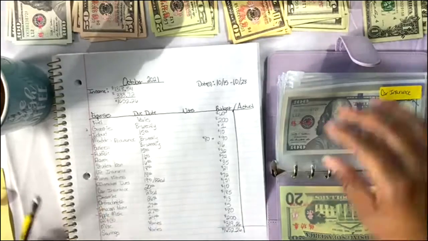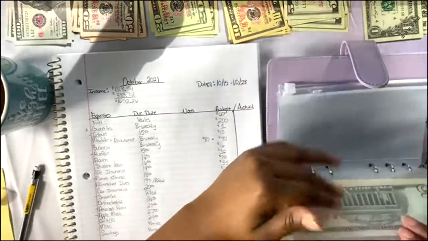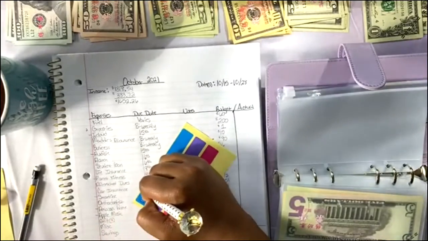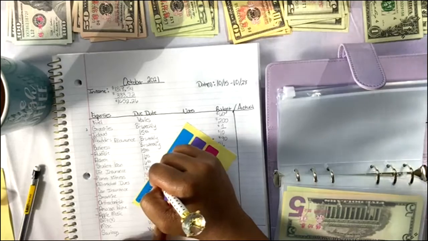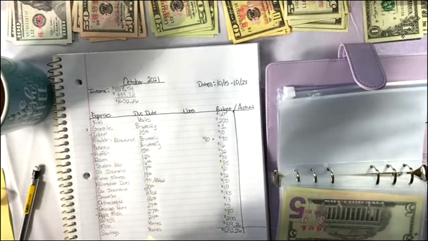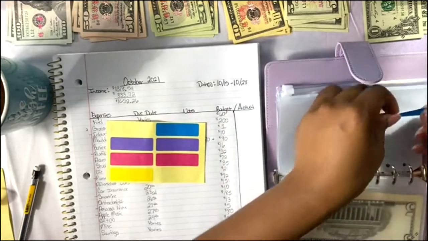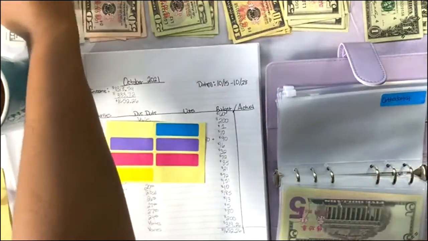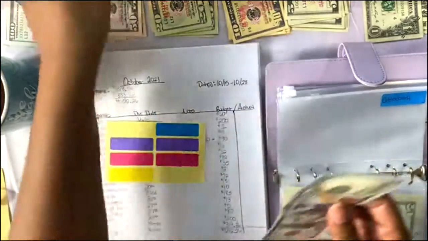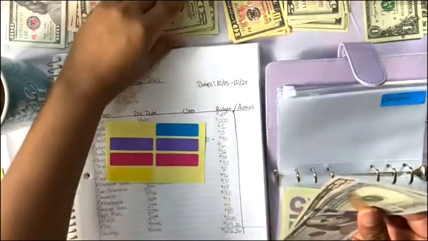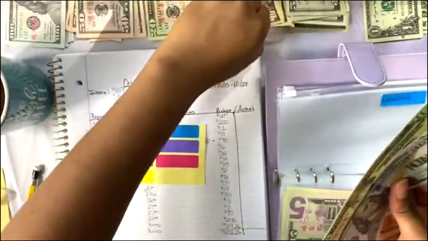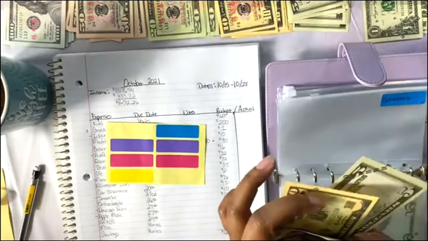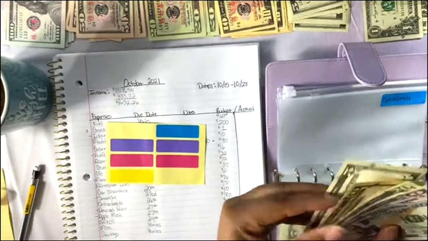Then we have the orthodontist. And the orthodontist is $185. So we'll do 100, 50, 70, 85. Okay.